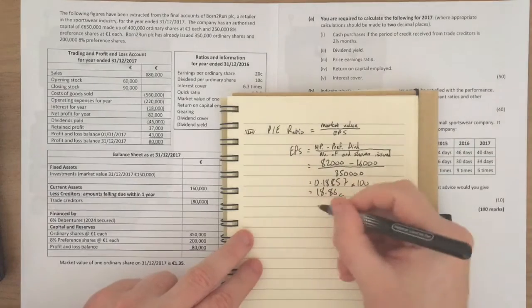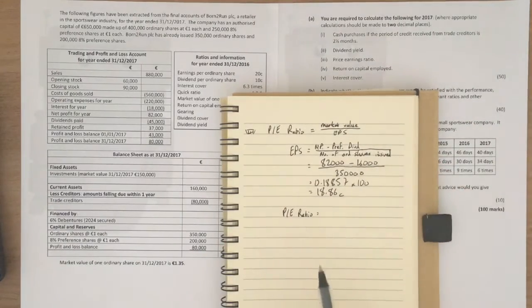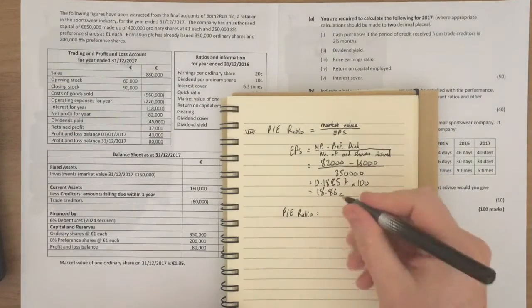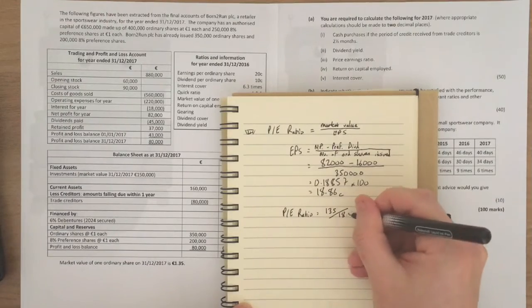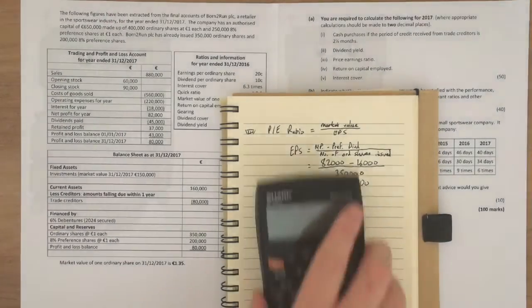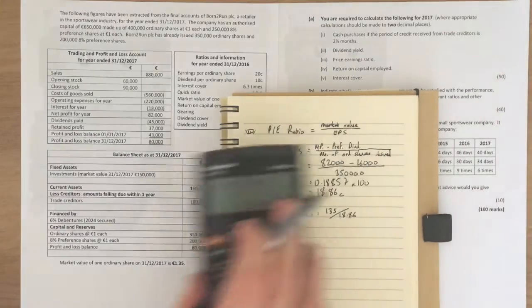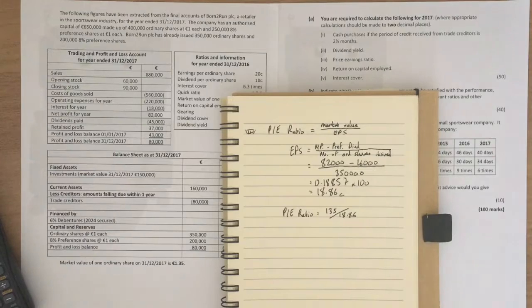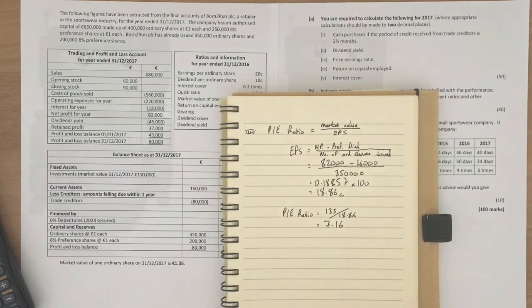Your price earnings ratio then. So your market value of a share divided by your earnings per share. Again, you don't want to divide euro by cent, so just write your market value of a share in cent. So 135 divided by your 18.86. And that is 7.16. And that is in years. Okay. So that's your price earnings ratio.